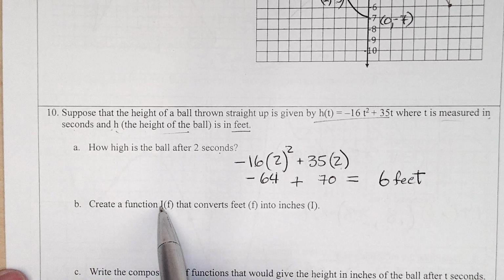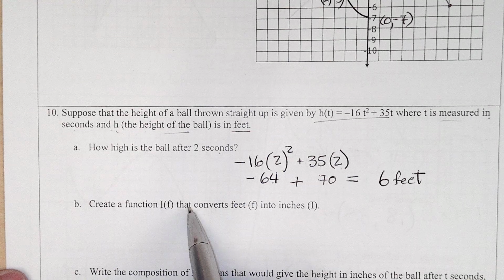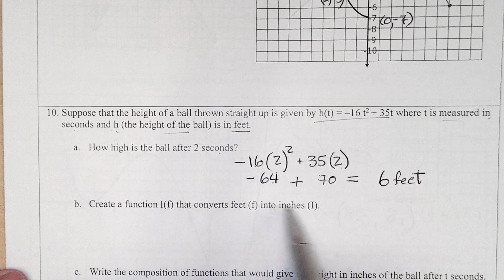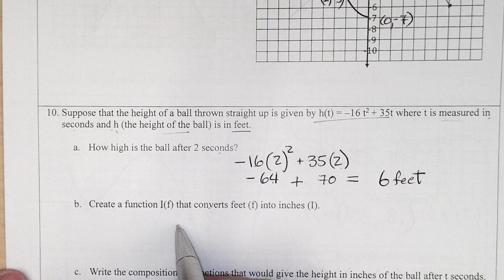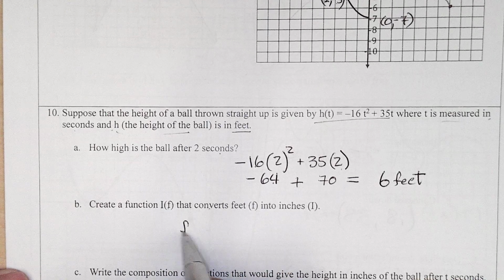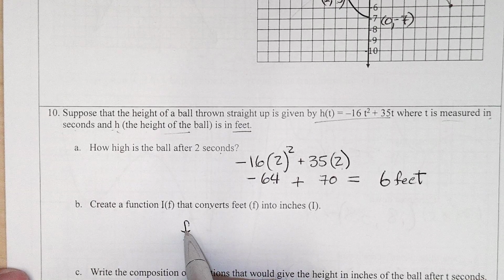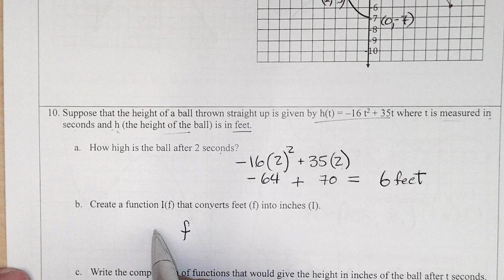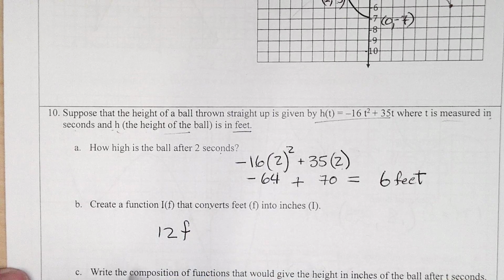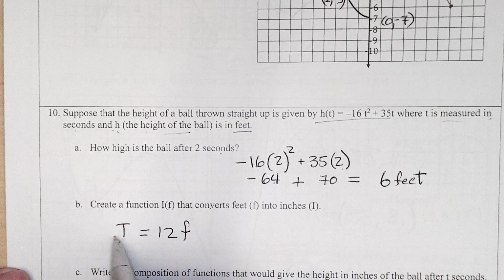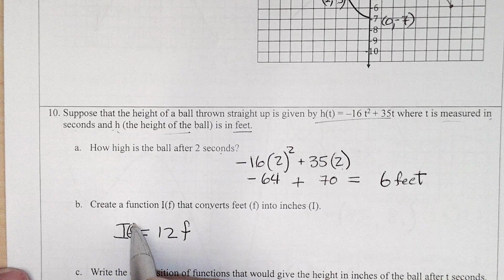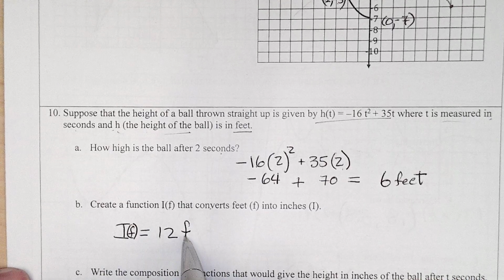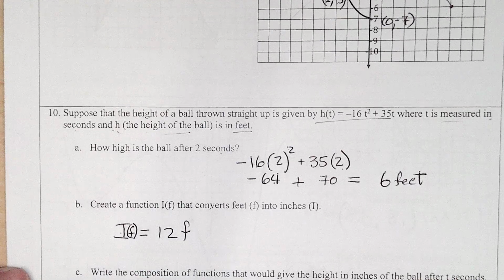Create a function I of f that converts feet to inches. So if f is the feet and I want to get inches, 2 feet, I'd have to multiply it by 12 to get the inches. So I of f, 12 times the feet, gives me the inches.